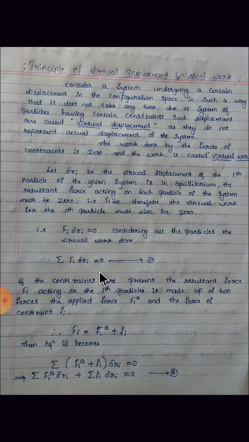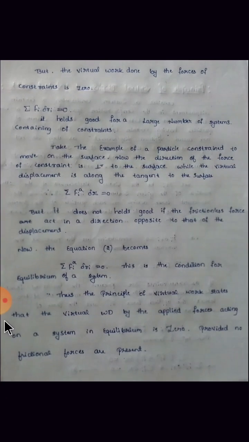Okay, then this equation 1 becomes, means substitute the values of Fi. The summation is as it is: summation of (Fia plus Fi) delta Ri equal to 0. Now summation of applied force Fia into delta Ri plus summation of the constraint force of the ith particle into delta Ri equal to 0. Consider this as equation number 2.